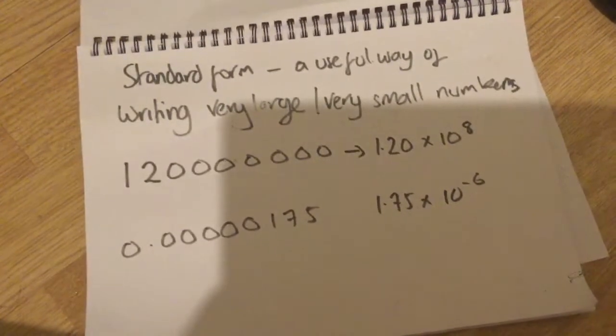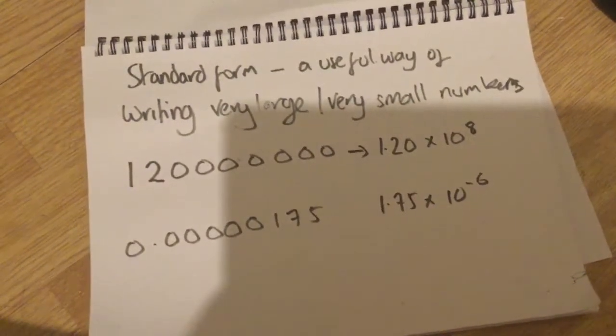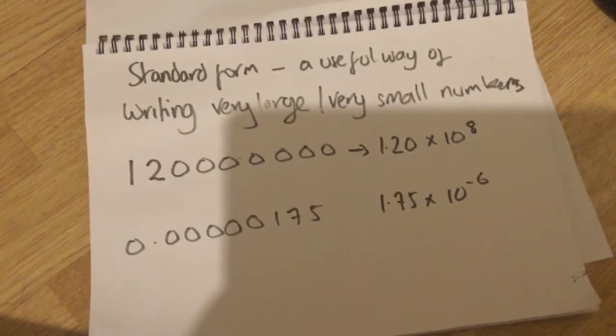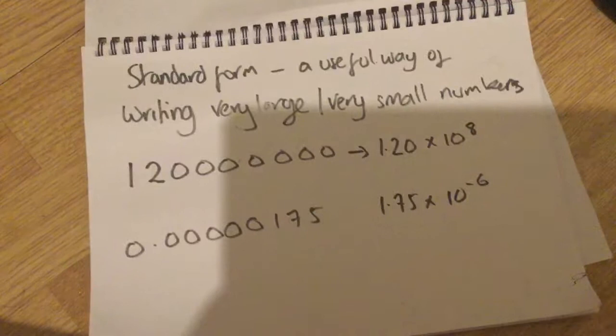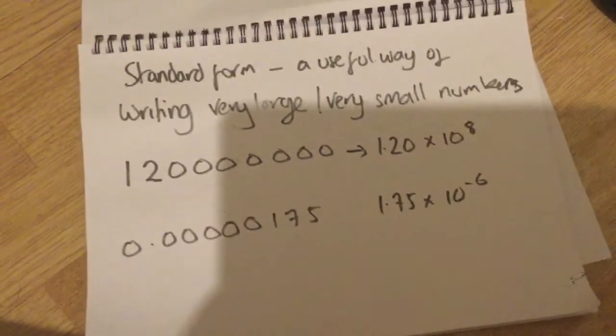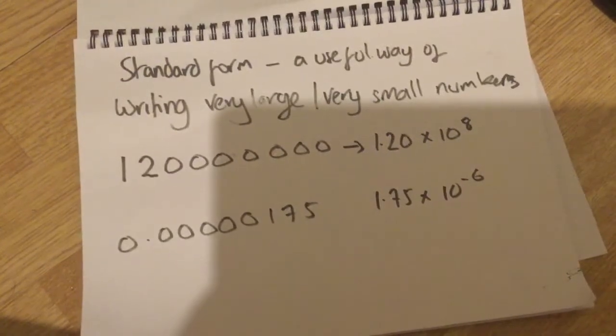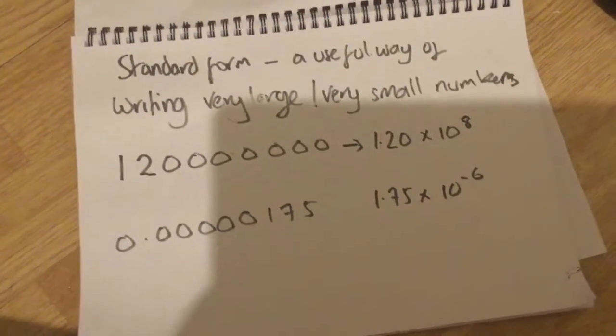It's just a useful way of writing big and small numbers. If you write very big numbers and very small numbers, you have loads of zeros and loads of numbers, and it's cumbersome. There's numbers everywhere. So what we do is we write them in standard form, and then they take up a lot less space, they don't get tiresome to write out over and over again, etc.